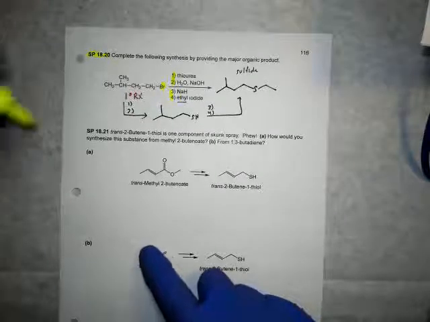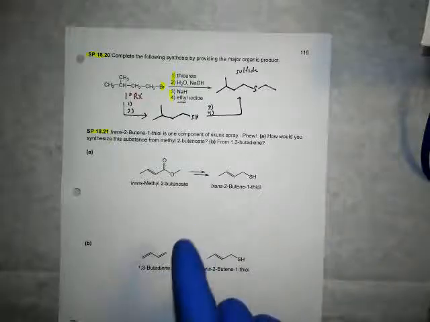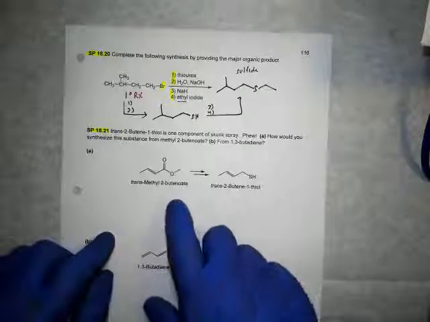Alright. Now, let's take a look at these synthesis problems I have on the bottom half of page 116. Here, you may notice that we have two arrows. And what that means is you have to do multiple steps, and that's what all this space is for. The goal here is to transform this ester into a thiol.